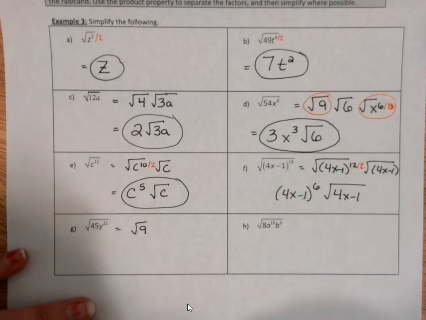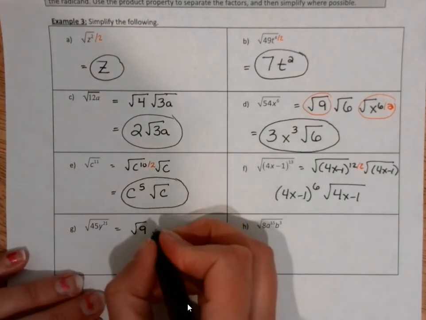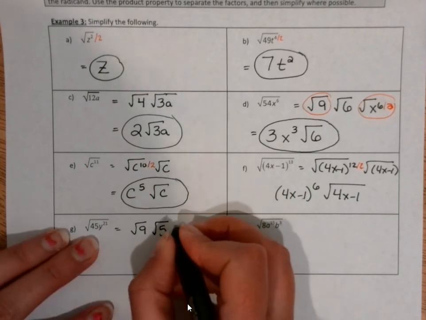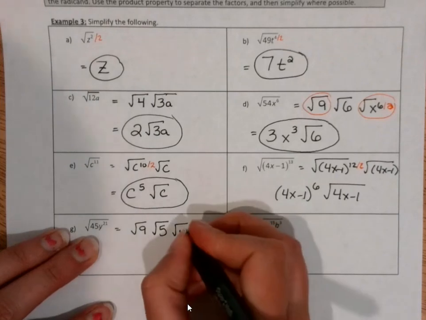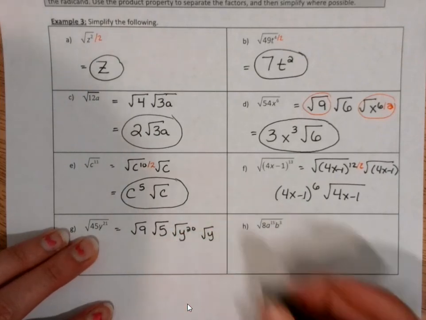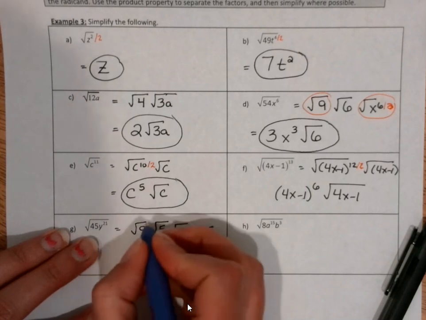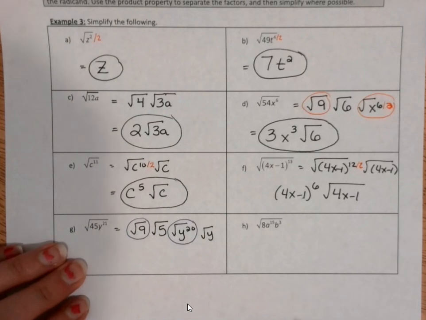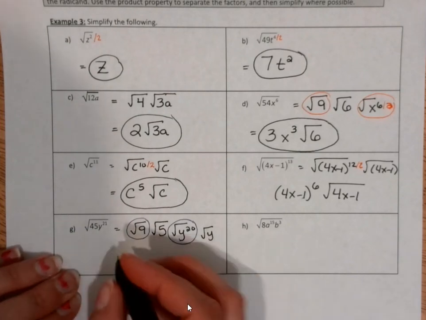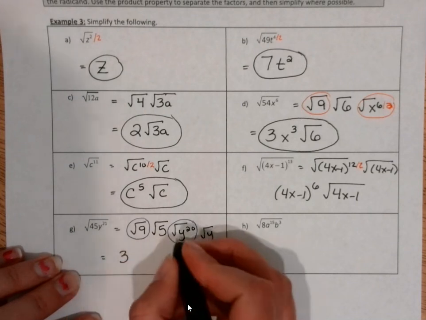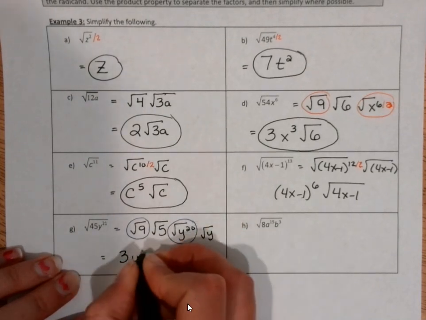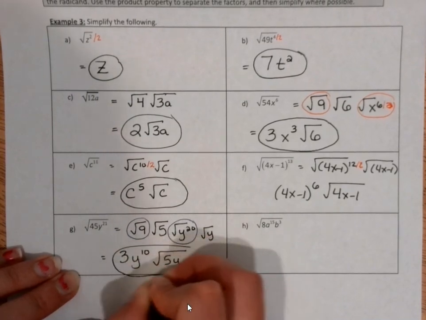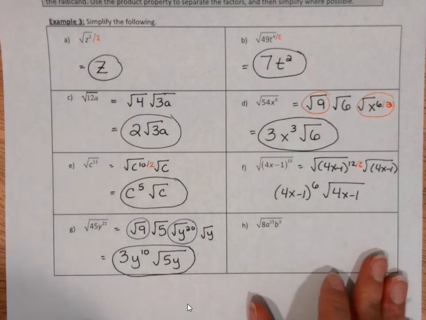So 45 is divisible by 9. And so I can separate that into square root of 9 and square root of 5. And then for the y's, I can separate that into y to the 20th and y to the 1st. So we're going to be able to do the square root of 9. We're going to be able to do the square root of y to the 20th. And we'll leave the other two pieces in their radicals. Put them back together, actually. Square root of 9 is 3. Divide by the index, which is 2, gives us y to the 10th. And then we'll put the square root of 5 and y back together. They don't need to stay separate. The leftovers can go back into a single radical.